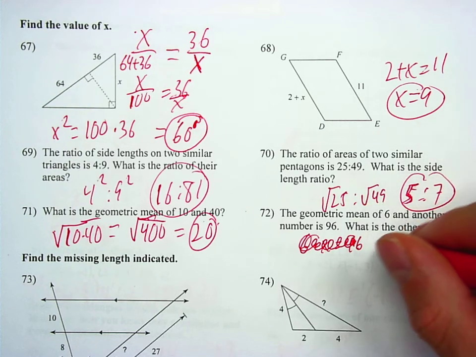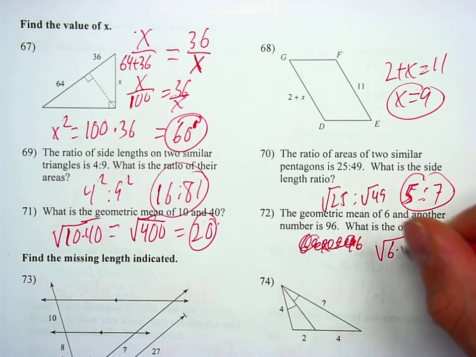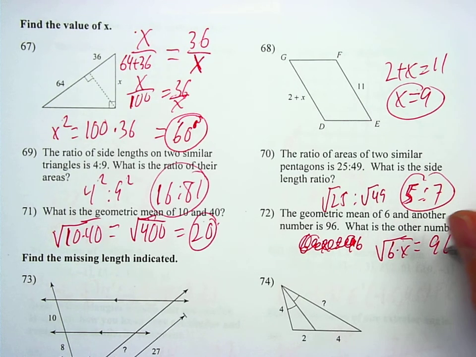Yeah, I mean, the square root of 6 times x equals 96 is what I was looking for here. I did make the number smaller on the test. And you could also look at this as 6 times something.